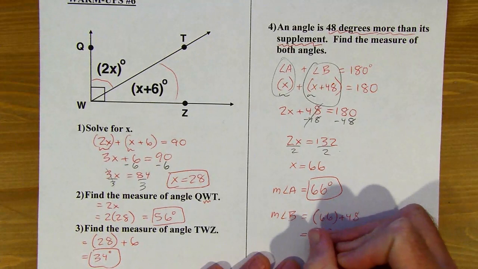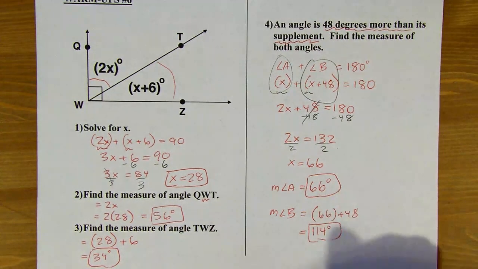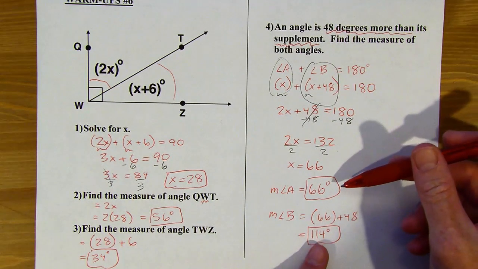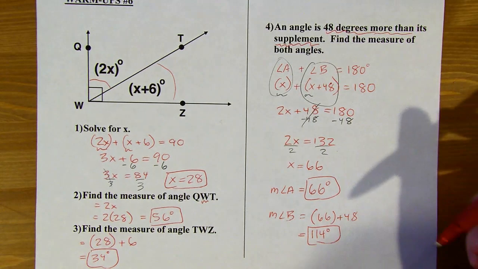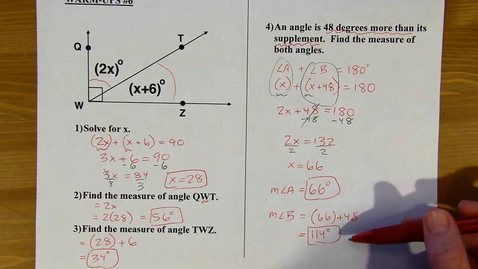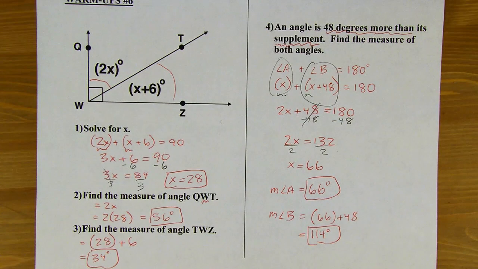And nice thing about these problems, you can always test your answer. So first I can check, do these add up to 180? And they do. That means they're supplementary. And then I can check, is one 48 more than the other? Well, 66 plus 48 does equal 114. So I know it's the correct answer.